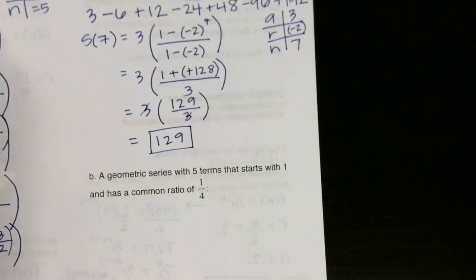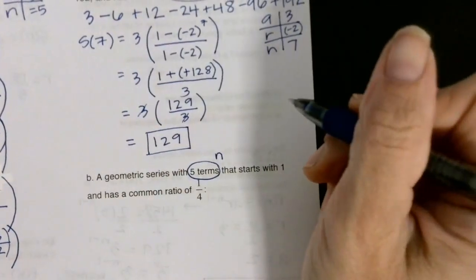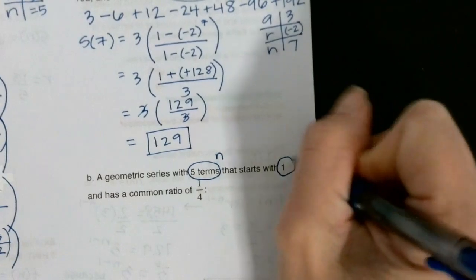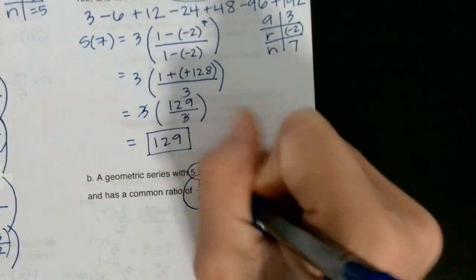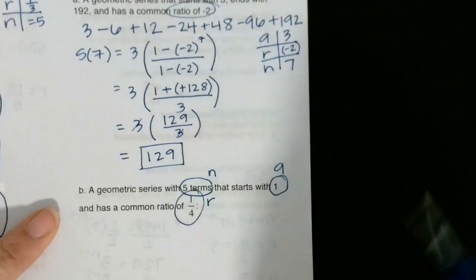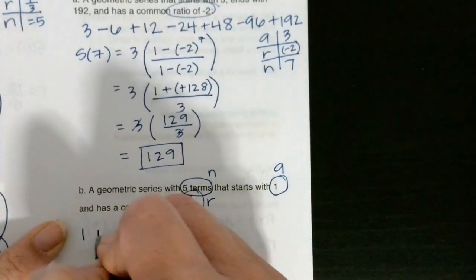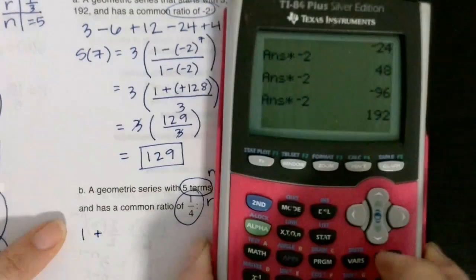Let's see what it says. It says it has a geometric series with 5 terms. Okay, so that's n. And starts with 1. So that's A. And then it has a common ratio of 1/4. So we definitely have all we need to do the sum, but it actually wants us to write out what the series is. So the first term is 1, and then we're going to multiply it by 1/4.